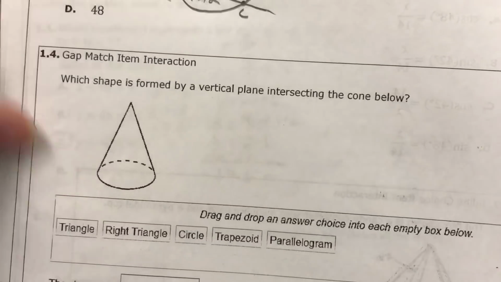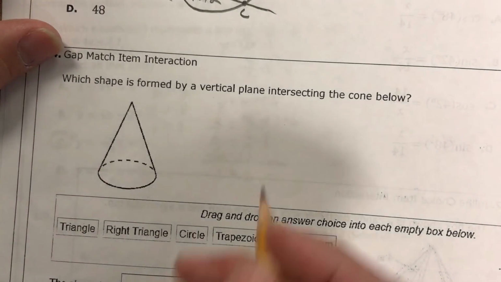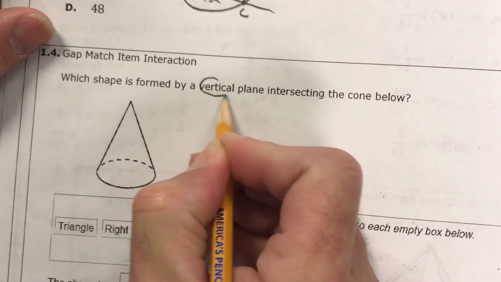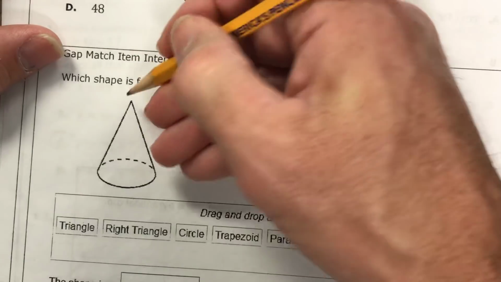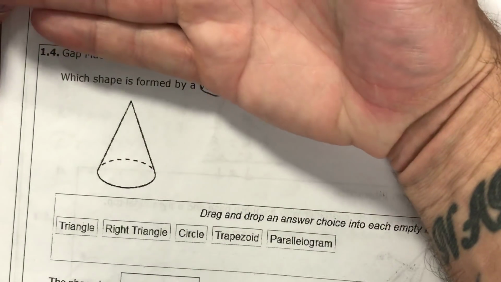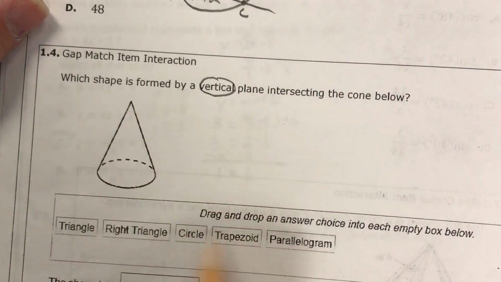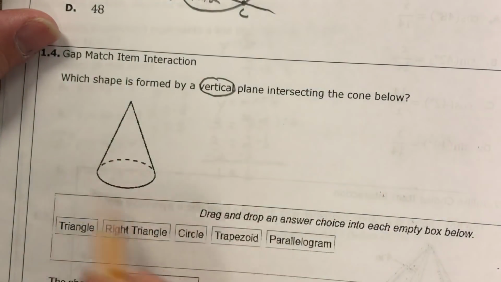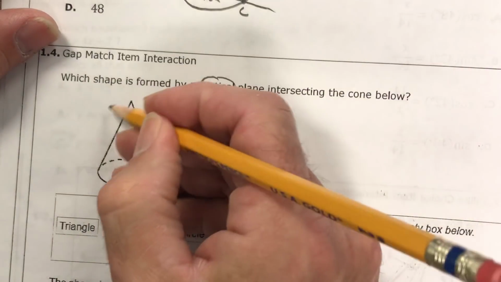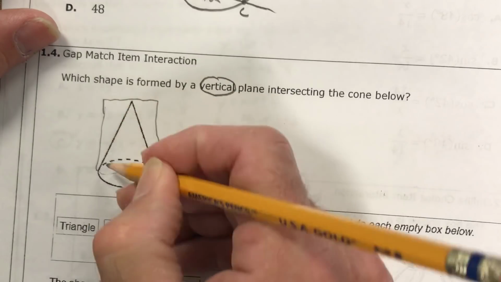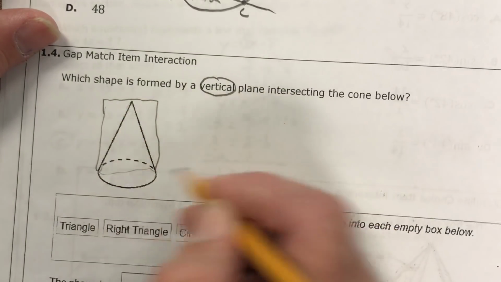All right, so number 4. Which shape is formed by a vertical plane intersecting the cone below? So you need to think about what vertical means. A vertical plane is going to just cut this, basically. Just imagine a plane going right down the center there. And what kind of shape is going to be formed? Think about it. Right there, that should be pretty easy. You basically can see what kind of shape is going to be formed right there.